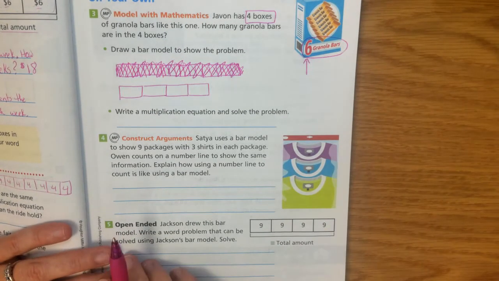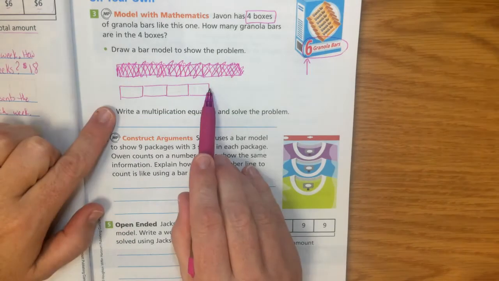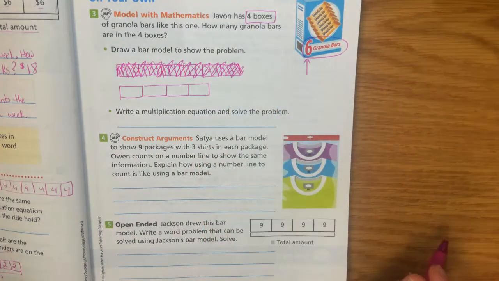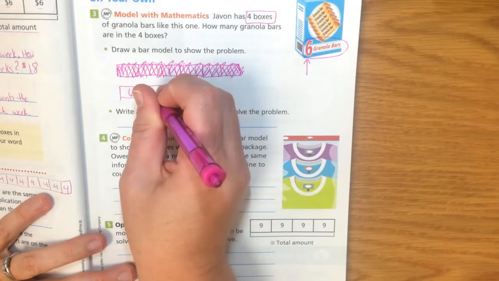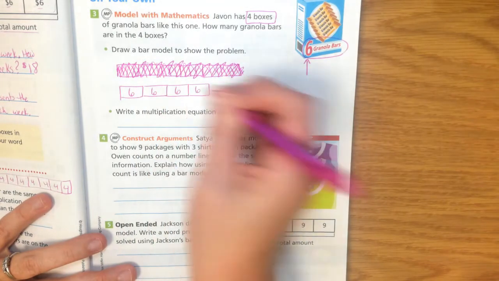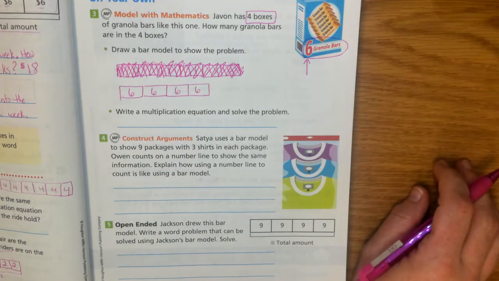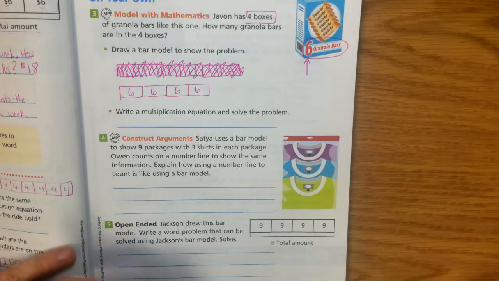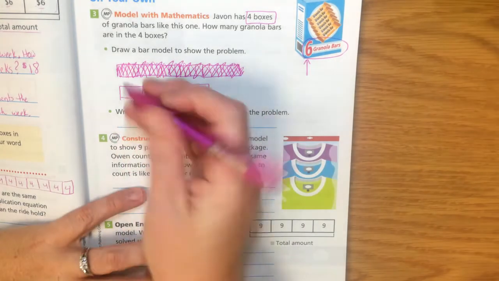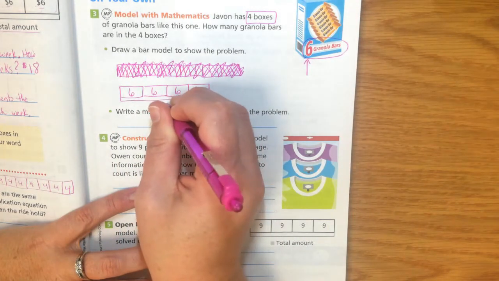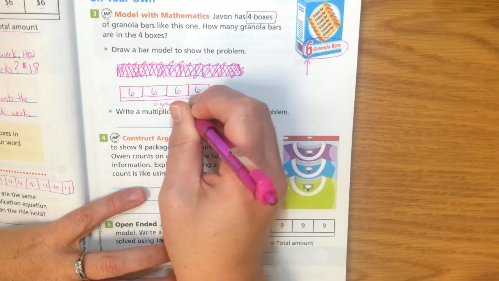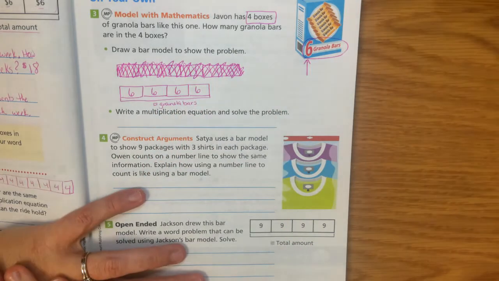Okay, regroup, rewind. We have 4 boxes because there are 4 boxes of granola bars. And inside each box there are 6 granola bars. Phew. Sorry about that big mistake. I hope you were all way ahead of me and already had 4 boxes and didn't make the same mistake I did. And we know that this is telling us how many granola bars there are altogether. We want to know how many altogether.